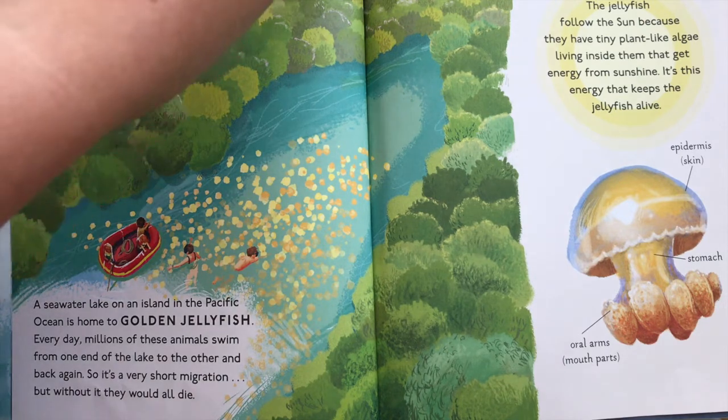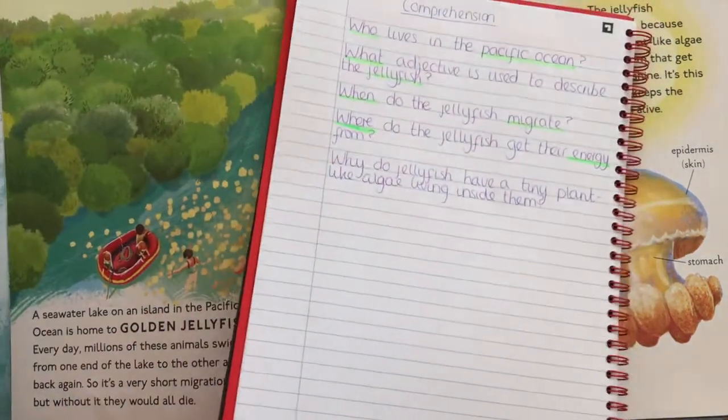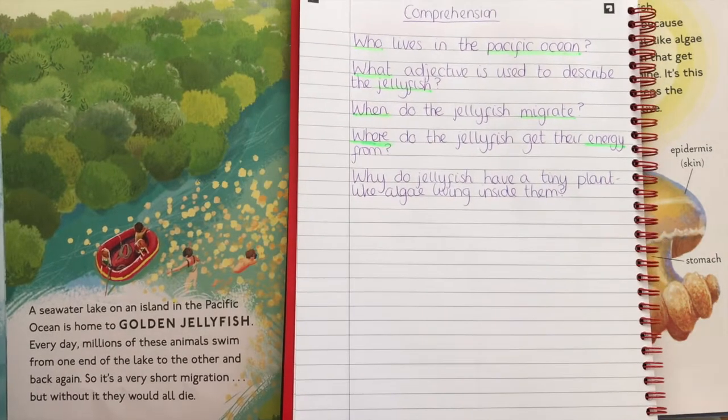Time for our final question. Again, see if you can find the key words in that question. Why do jellyfish have tiny plant-like algae living inside them? So with an adult at home, identify what the key words would be in that question.